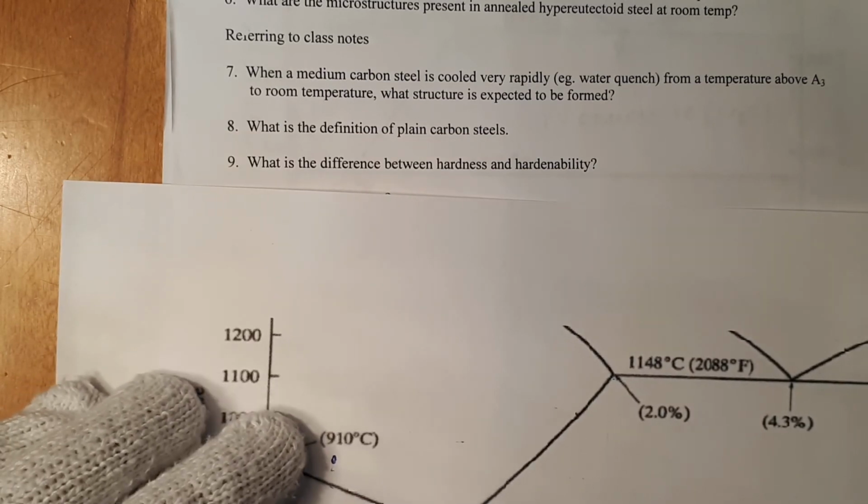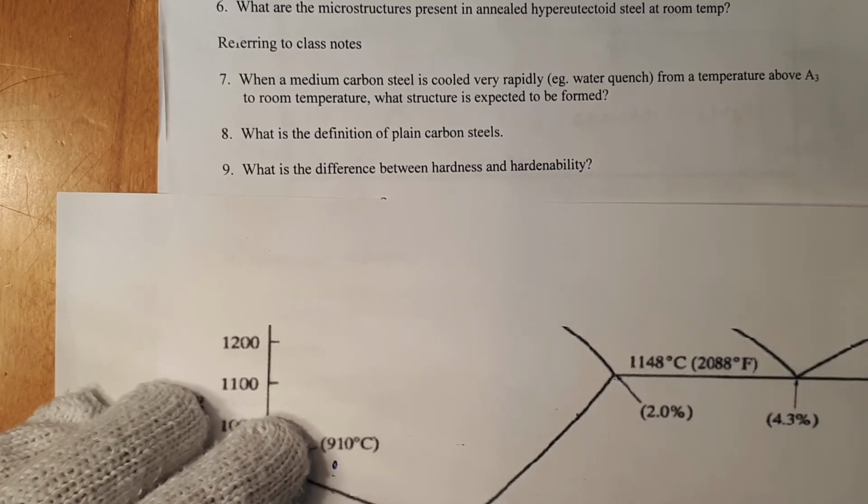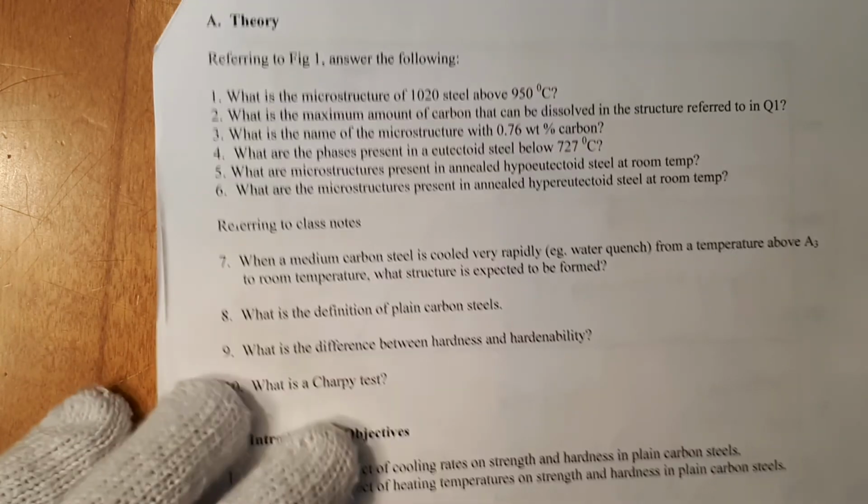And what is the difference between hardness and hardenability? I will have to leave that for you to research. And what is a Charpy test? Well, we did that here in lab number 8.